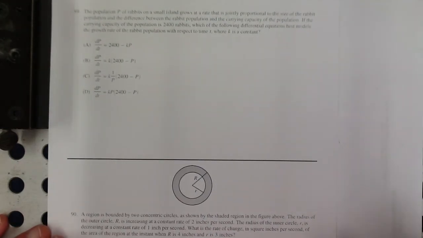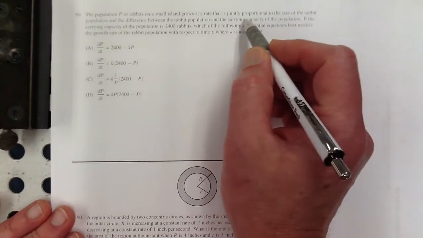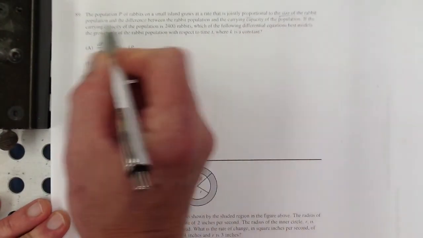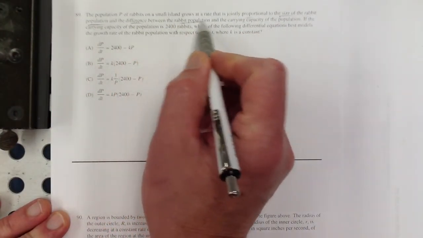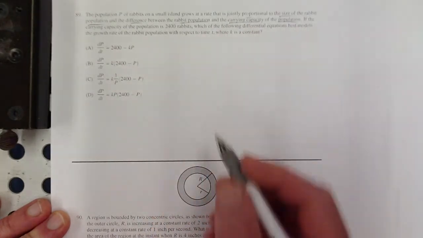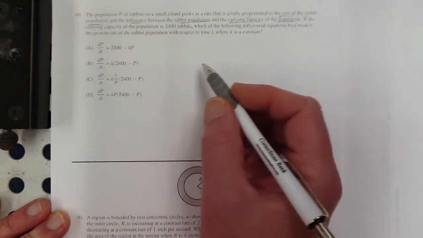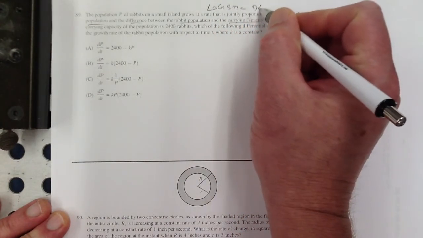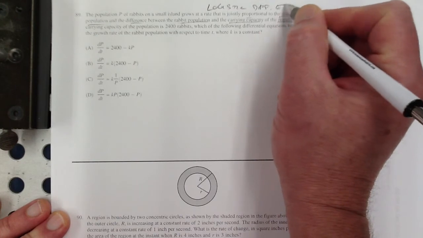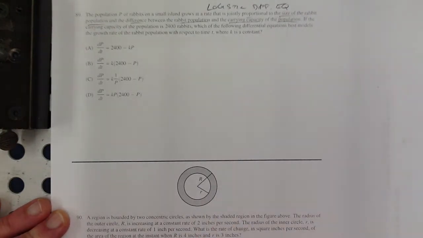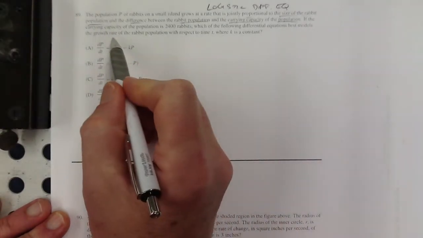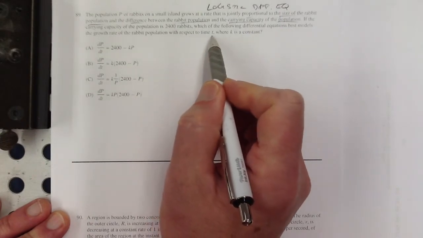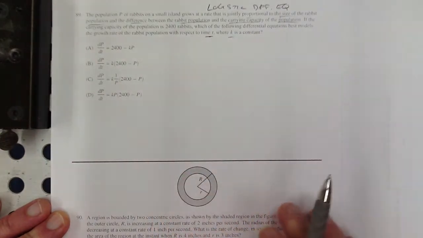The population of rabbits on a small island grows at a rate that is jointly proportional to the size of the rabbit population and the difference between the rabbit population and the carrying capacity. They're not saying the words logistic differential equation, but that's what we're looking at here. If the carrying capacity of the population is 2,400, which of the following differential equations best models the growth rate of the rabbit population with respect to time, where k is a constant?